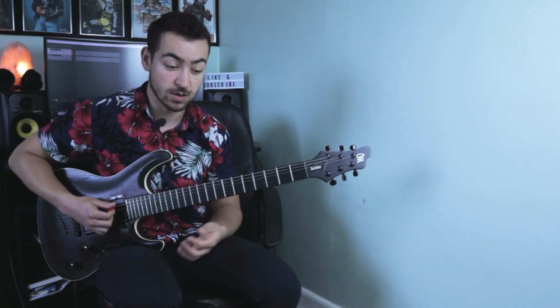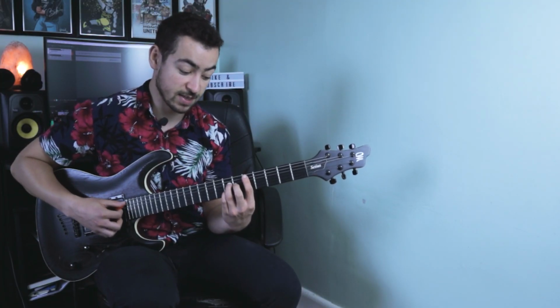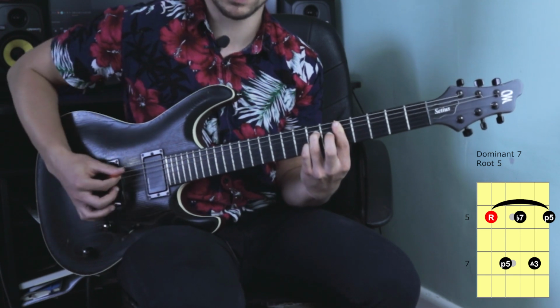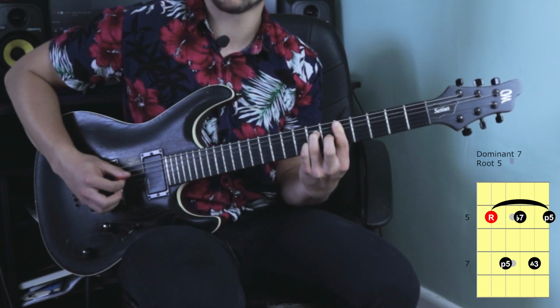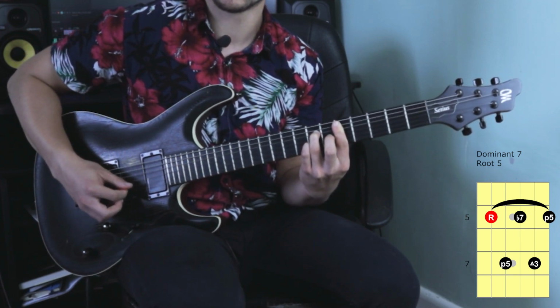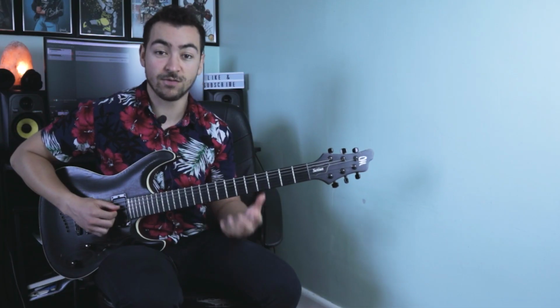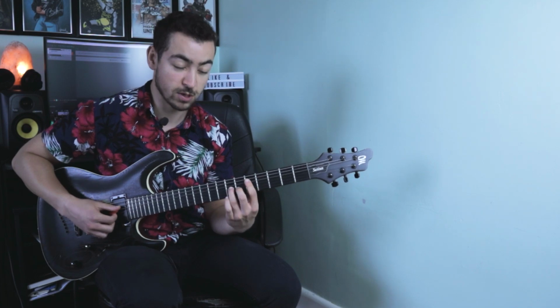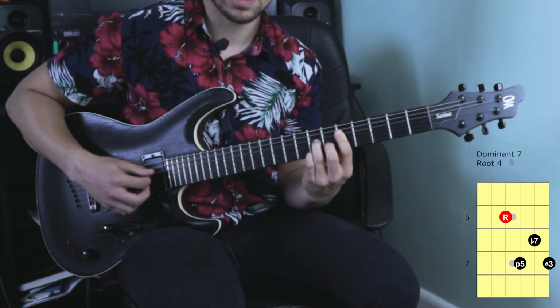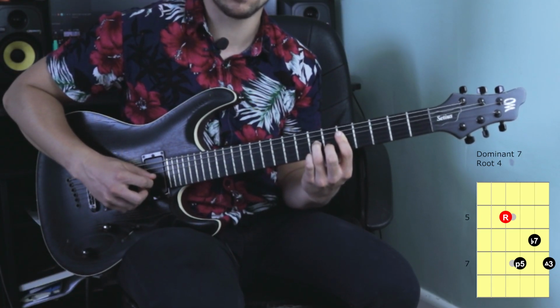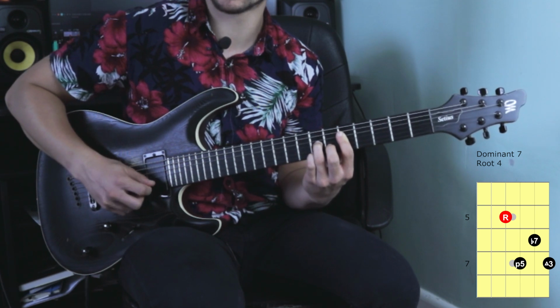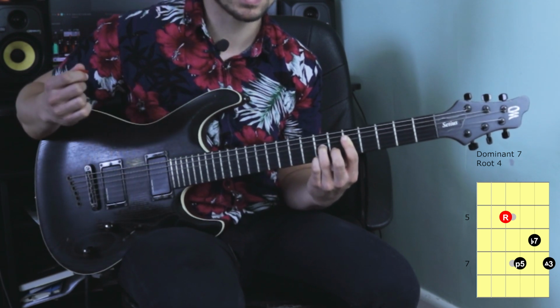The 5th-string bar chord would look and sound like this. We're playing 5 on the A, 7 on the D, 5 on the G, 7 on the B, and 5 on the high E. And then the 4th-string version of a dominant 7 chord would look like this. We're playing 5 on the D, 7 on the G, 6 on the B, and 7 on the high E.